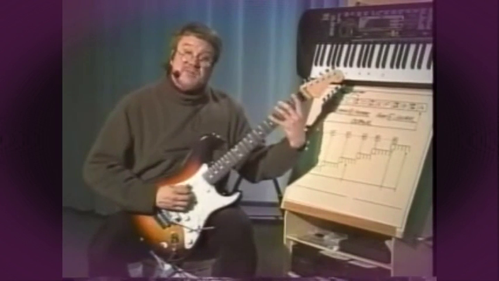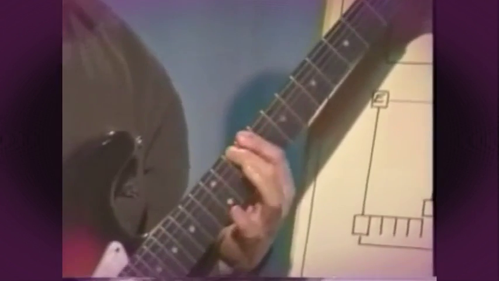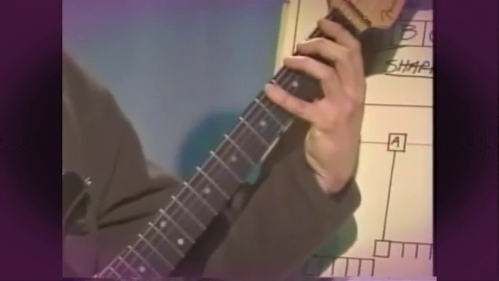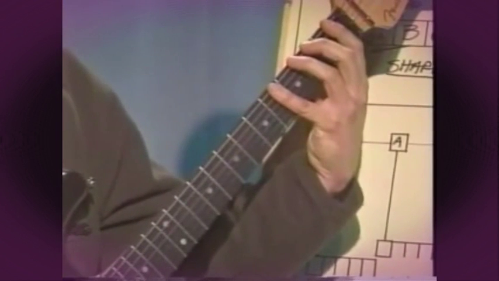Listen to this one more time as I go up the neck on one string and play an octave. Now, that's the kind of clumsy and awkward way to do it. Now come back down here to the bottom of the neck and listen, doesn't this sound exactly the same?